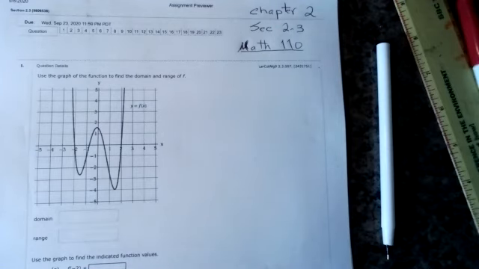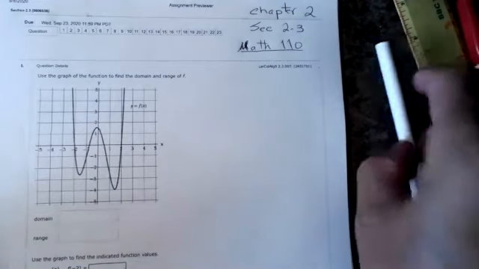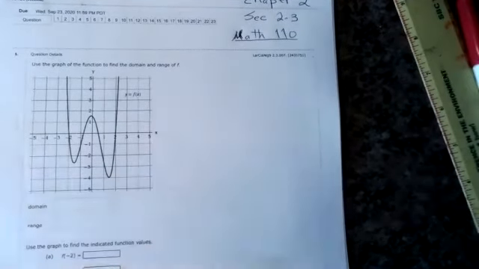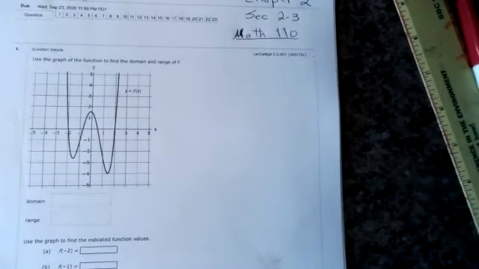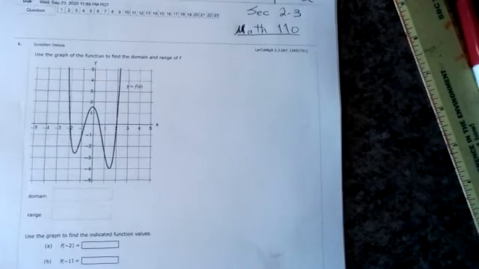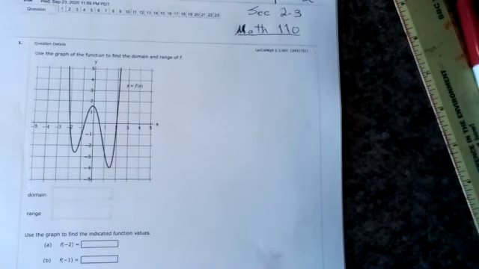Chapter 2, Section 2.3, Math 110. Here we have this graph, and they want us to use this graph to find the domain and range. So if you recall, domain is for the x value and range is for y value.